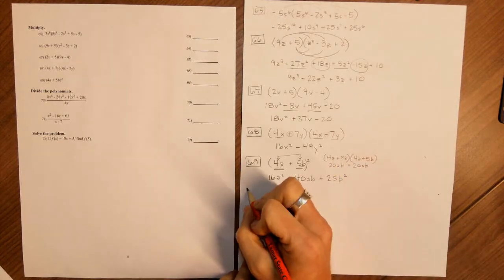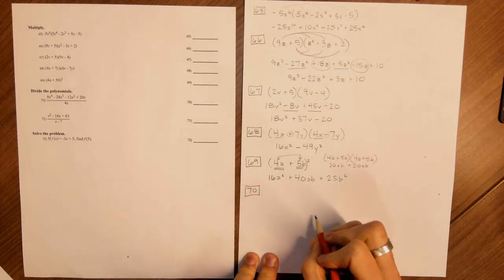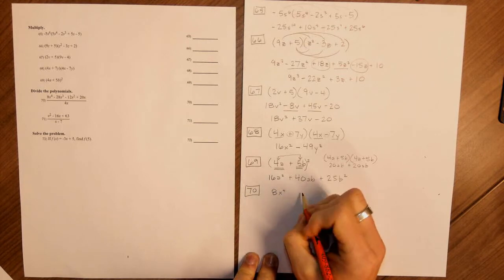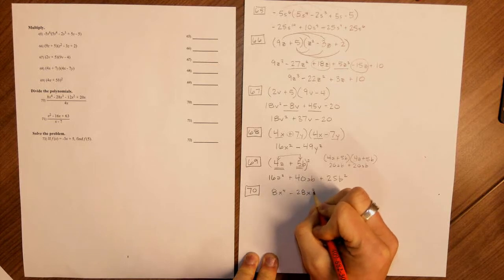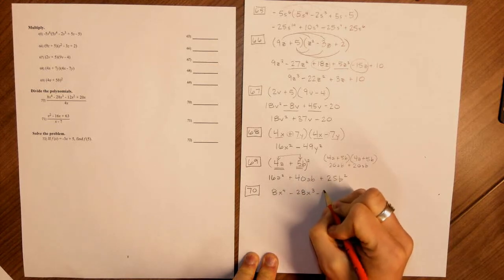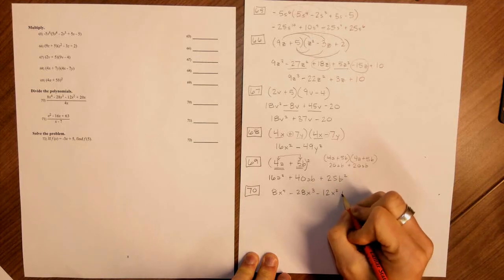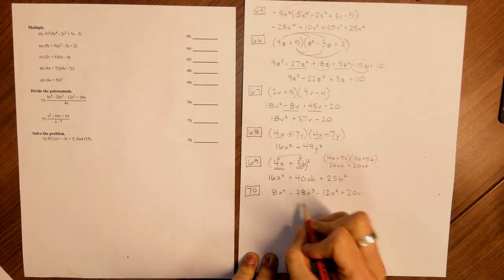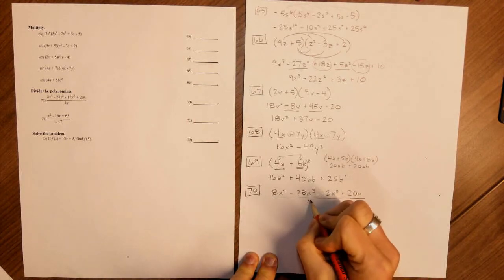Alright, number 70. We got 8x to the 4th minus 28x to the 3rd minus 12x squared plus 20x, and we're dividing this by 4x.